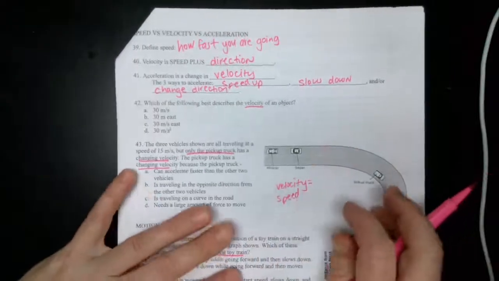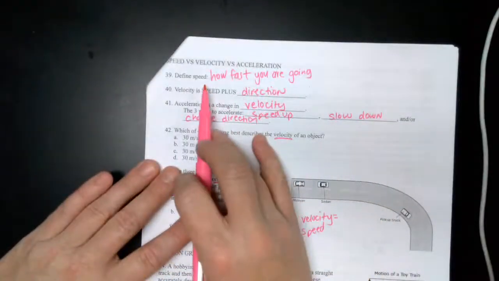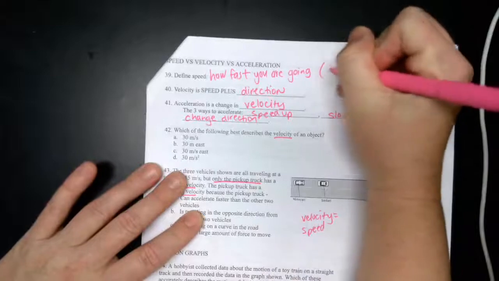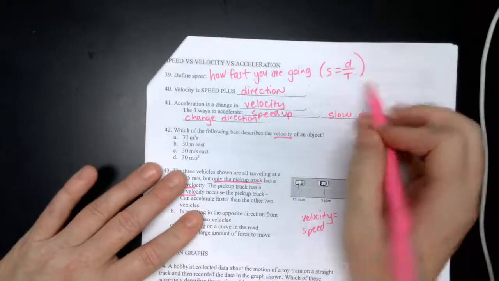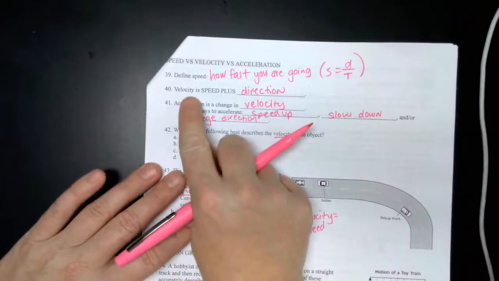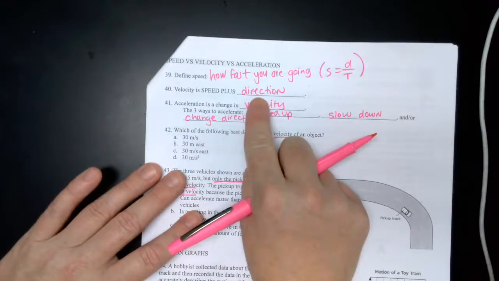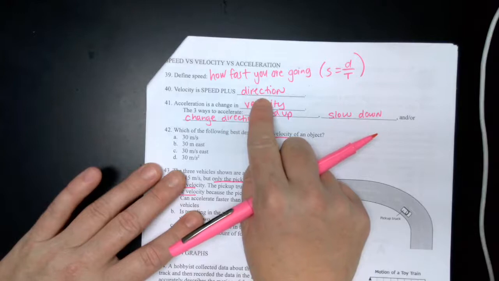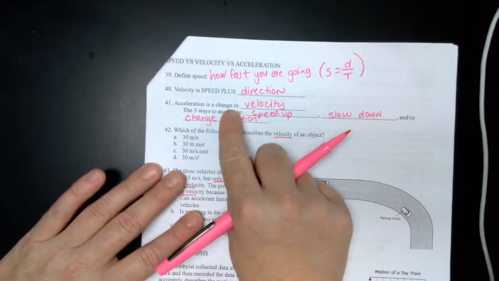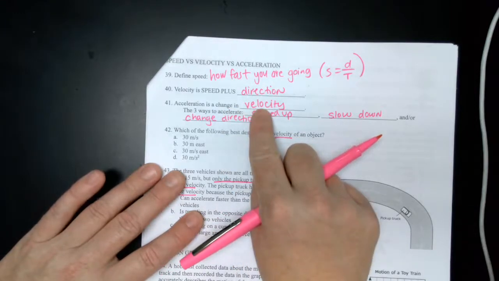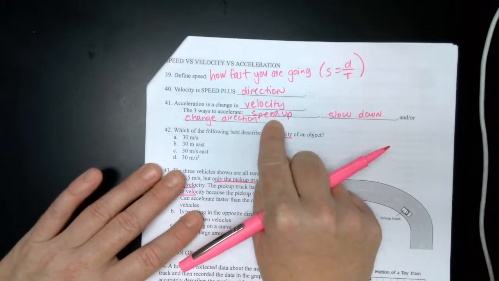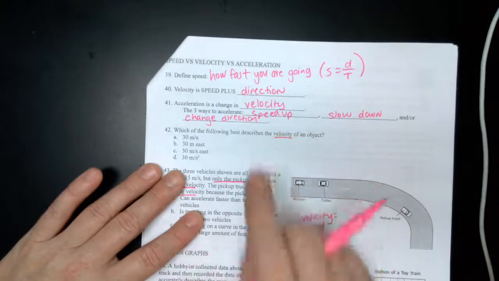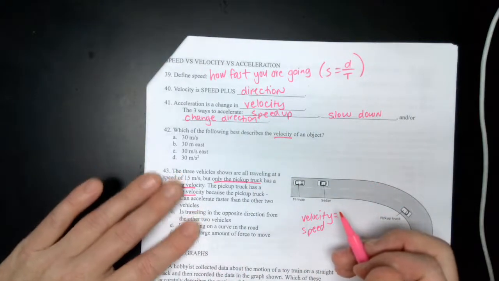Speed, velocity, and acceleration are also things we reviewed this year. Speed is simply how fast you are going. We could calculate it by doing distance divided by time. Velocity, remember, is the same thing. It just includes the direction: north, south, up, down, left, right. Acceleration is a change in your velocity, and there are 3 ways you can accelerate. Speeding up is the most common one, slowing down, or changing direction.